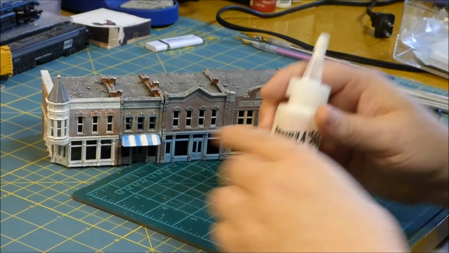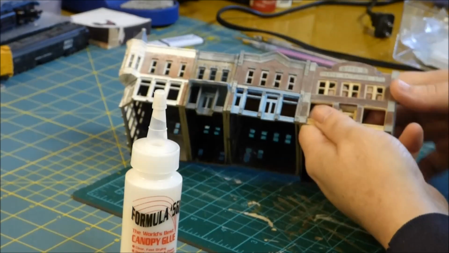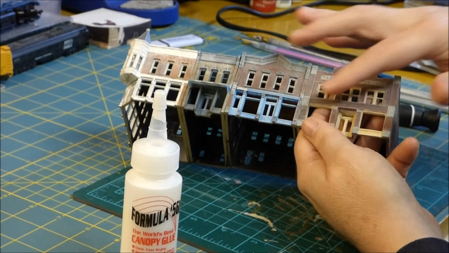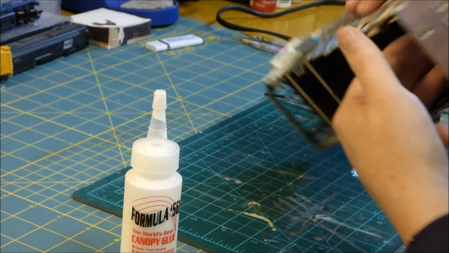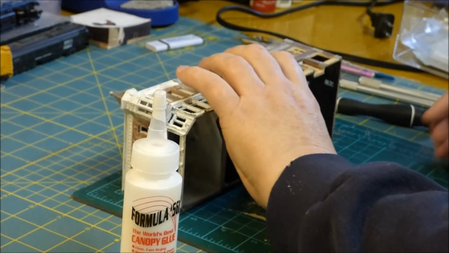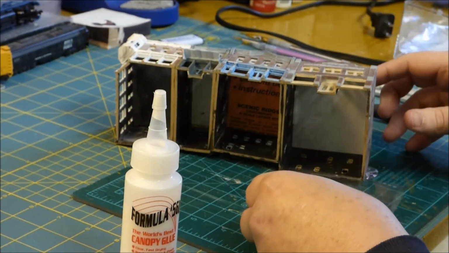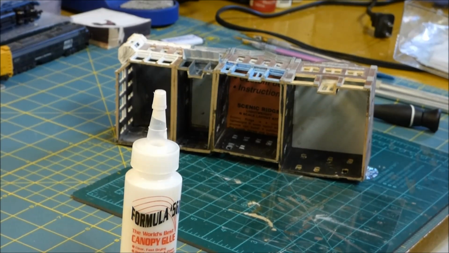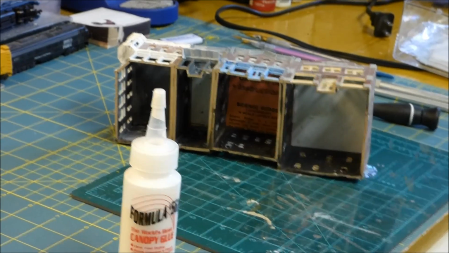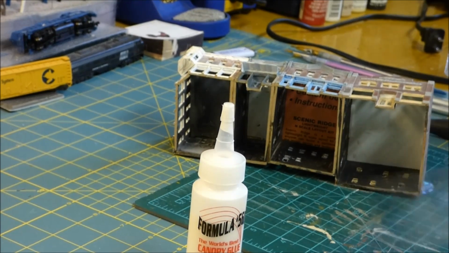So what we're going to do first is cut new sheets for here, here, here, and here, and this side and this side. So let's start with the back side. Okay, I'm just going to cut this with scissors.